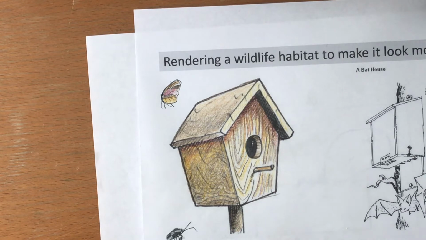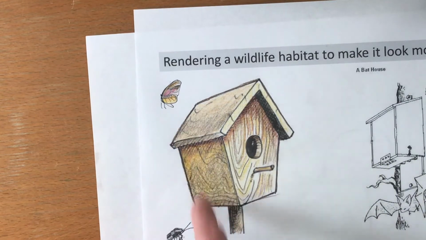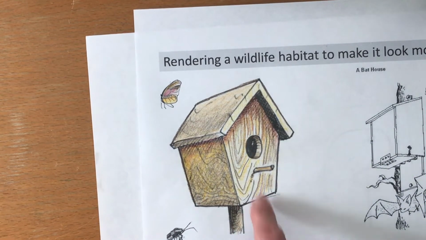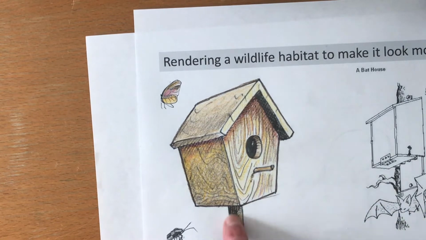Now, you may have noticed I have been working into my bird box since last week's video, and I've tried to improve it. There's a couple of things I've done. Finished off the top, made the side a bit darker, twiddled around with the front, did the little stick out the front, did the pole that the bird box is sitting on, and I've also applied that thick and thin line technique. Can you remember we did that in November?